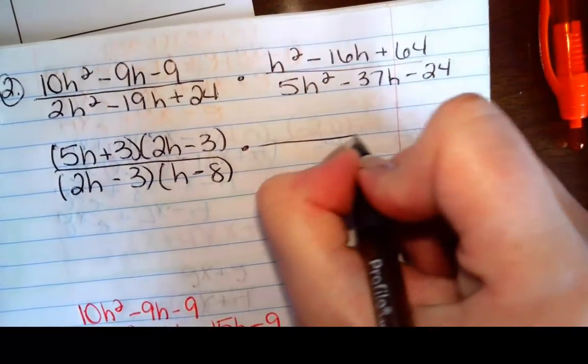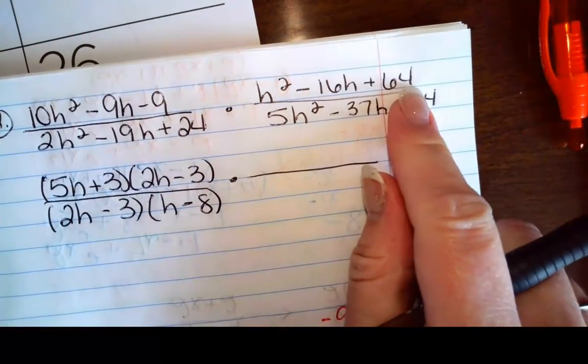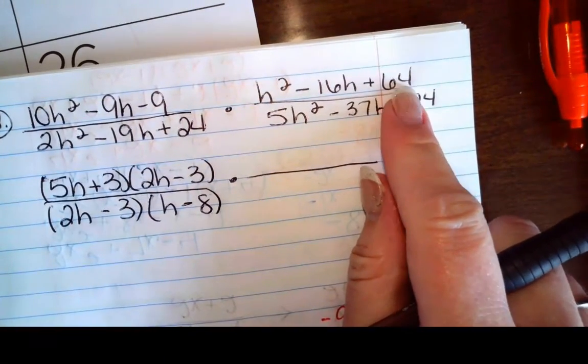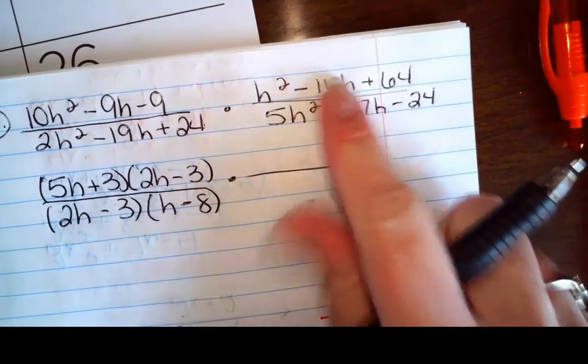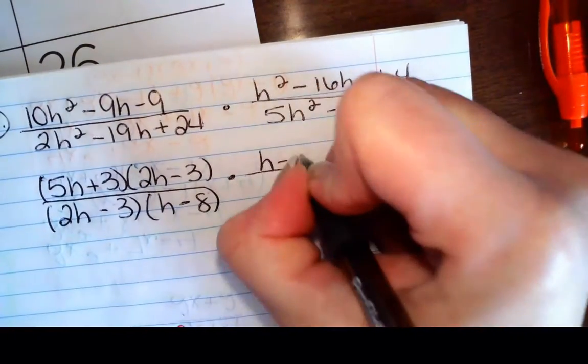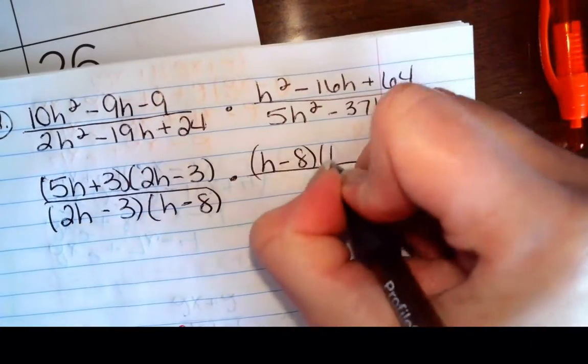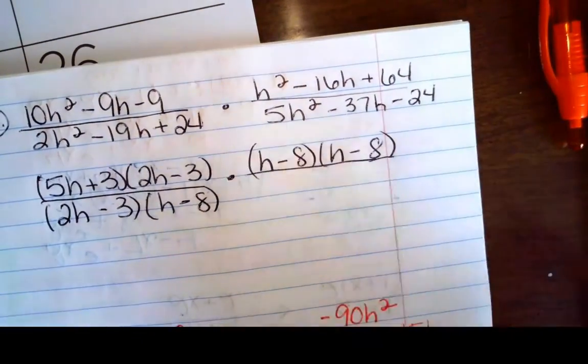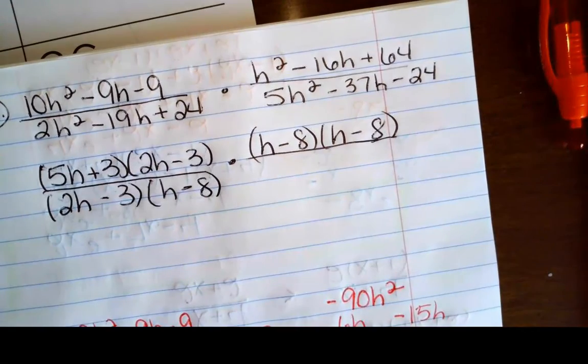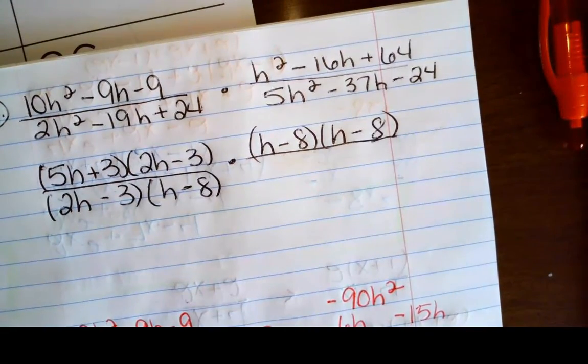This one I can factor without going off to the side. So two numbers that multiply to 64, your signs are the same, that add up to negative 16 are going to be an h minus 8 times an h minus 8. And normally I would write that as an h minus 8 quantity squared, but I'm not going to.